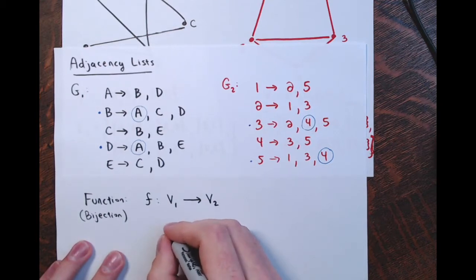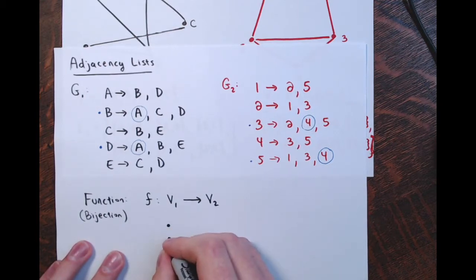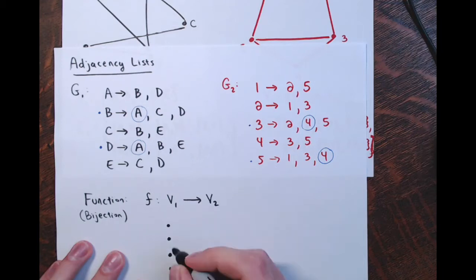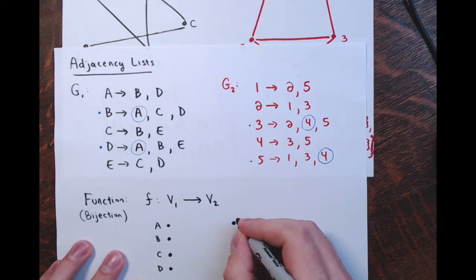Now I'll just create a mapping, all right? So again, we have vertex set 1, and then vertex set 2 is the target.